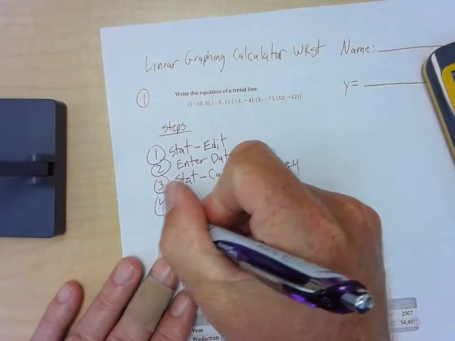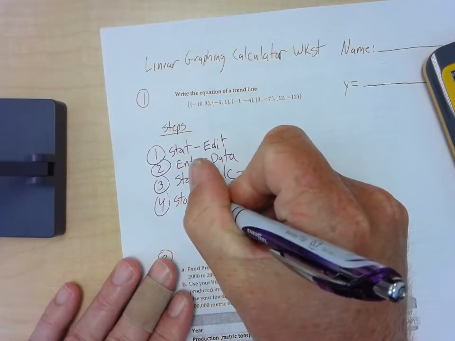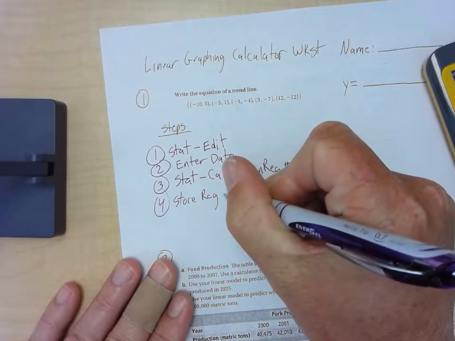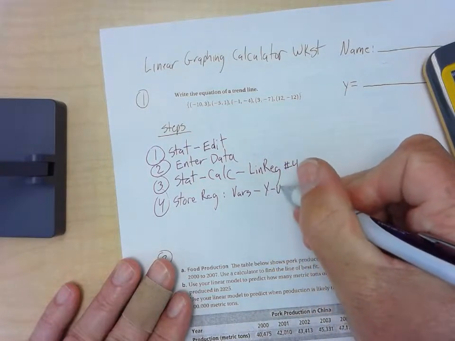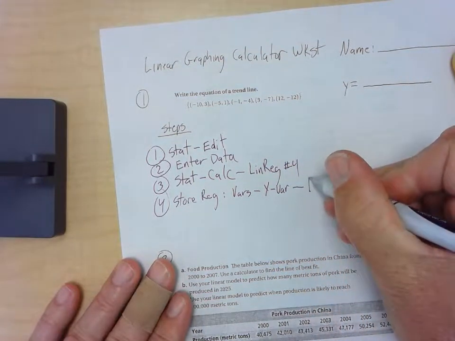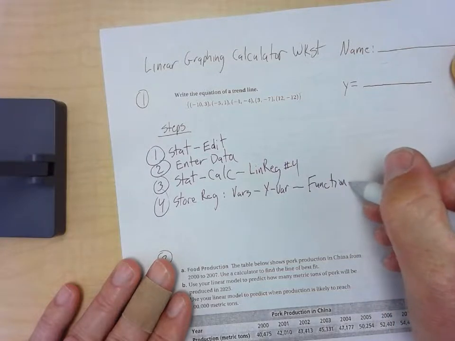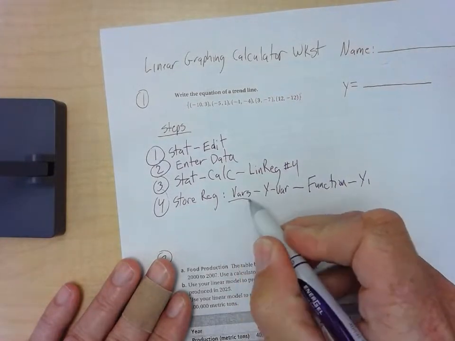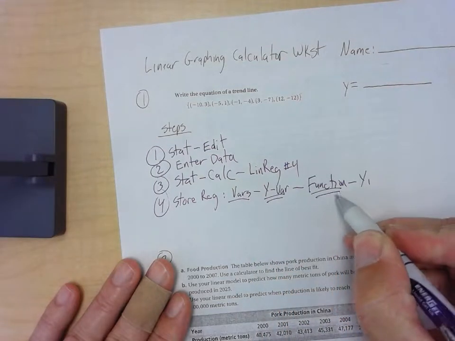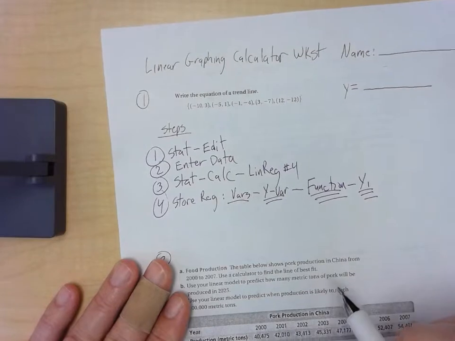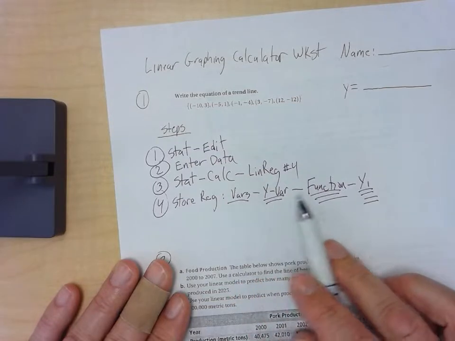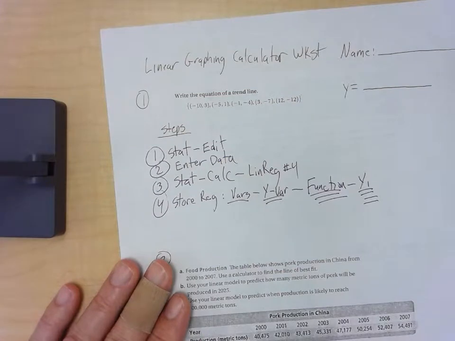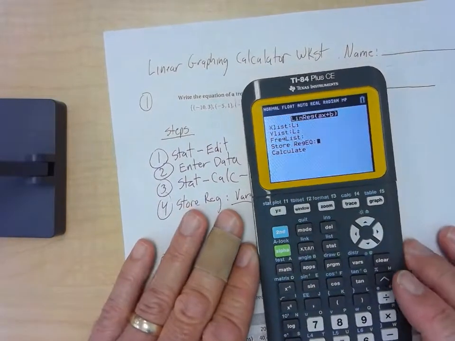So number 4 is we're going to store the regression. We get to sing a little song when we do this. We're going to hit the vars key, and then we choose yvars, and then we choose function, and then we choose y1. So it's vars, yvars, function, y1. I need to underline that 4 times, don't I? Vars, yvars, function, y1. That's how we get the regression stored, the equation stored.